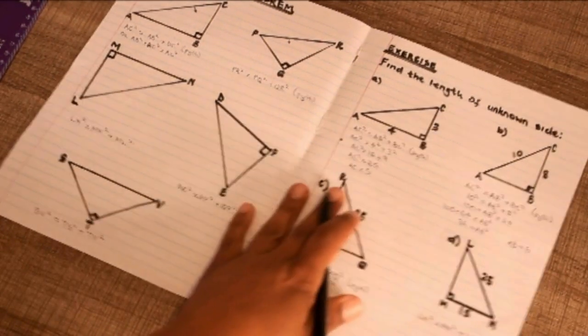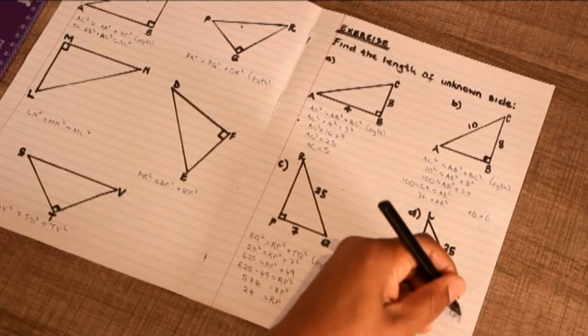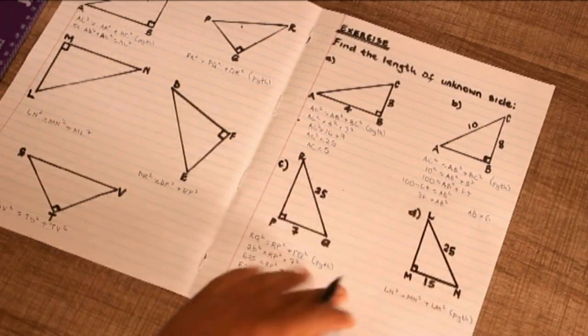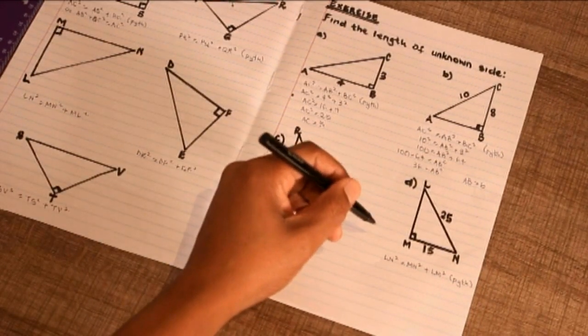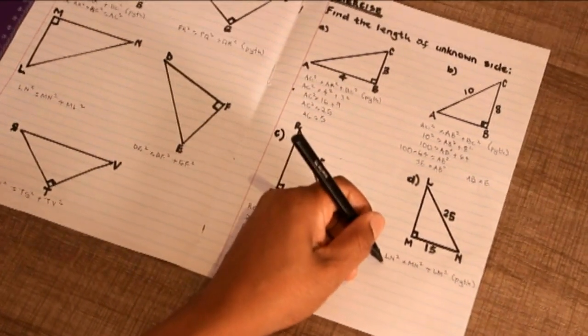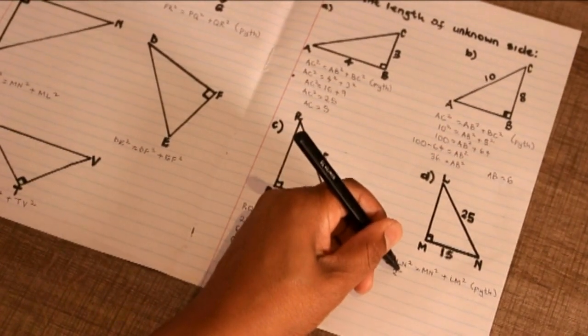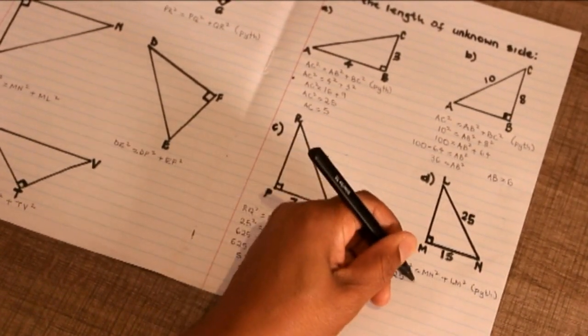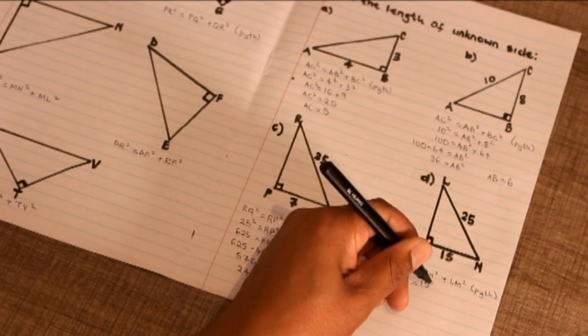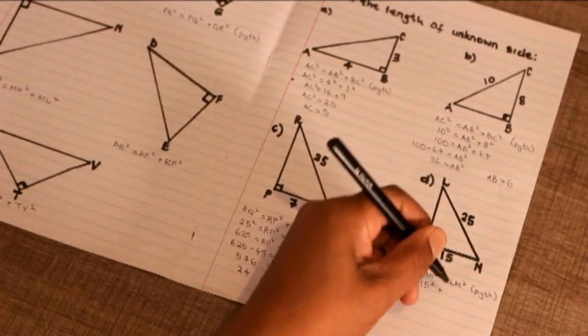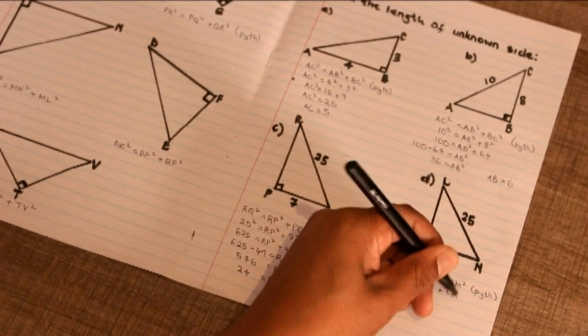Famous guy. Who's our famous guy? Pythagoras. Now, what is LN? Do we know LN? Yes, our LN is 25. 25 squared equals, what is MN? 15 squared plus unknown LM squared.